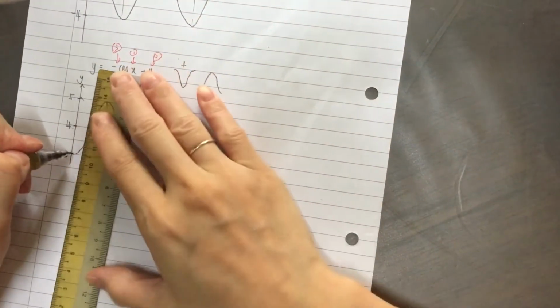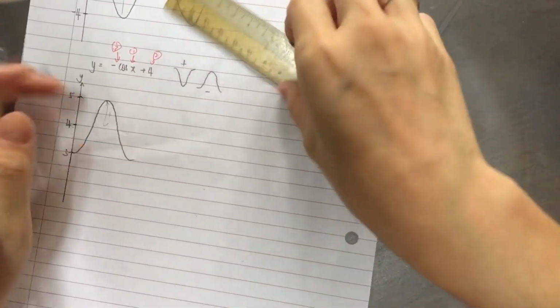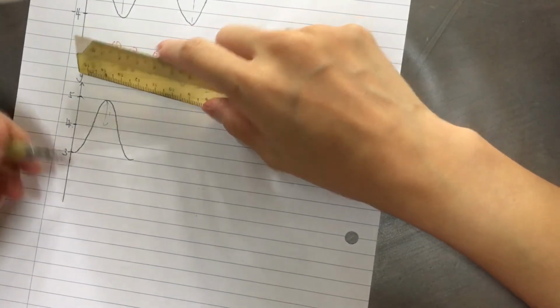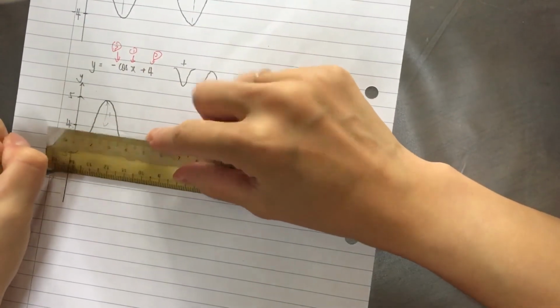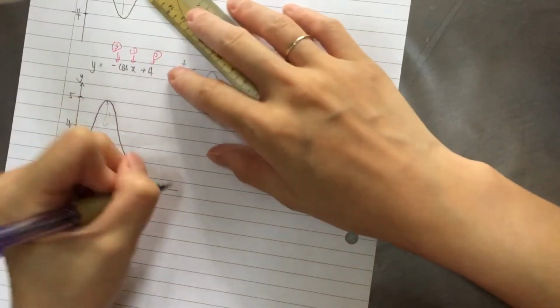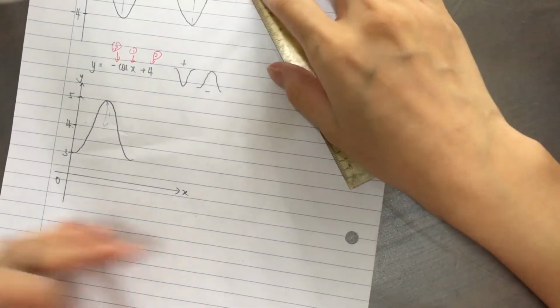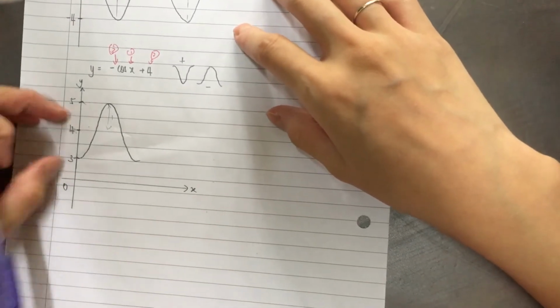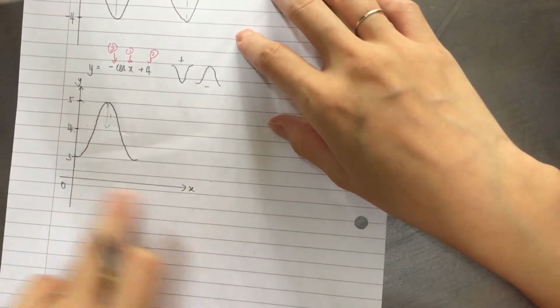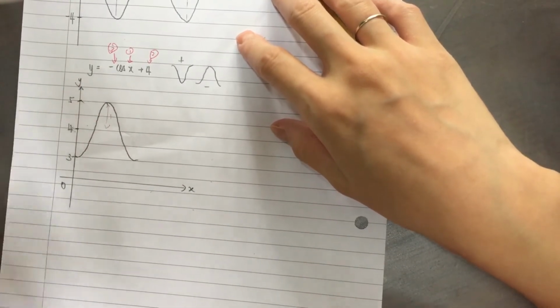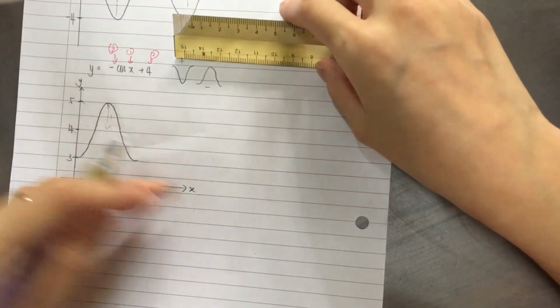Of course, after that you have to sketch your x-axis. The x-axis is below 3, so I will just sketch somewhere here. So this one is your x-axis. You are not drawing to scale, so it's okay that you draw your x-axis like this. What is more important is that your x-axis is below 3. So we know it's somewhere here.